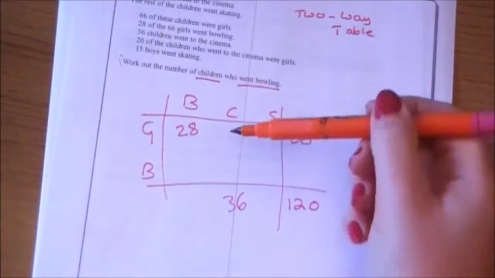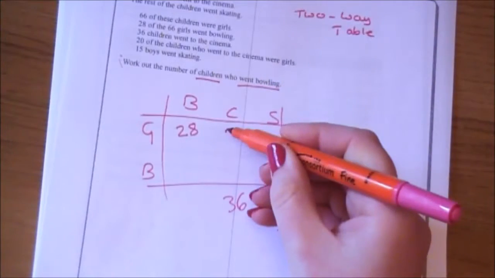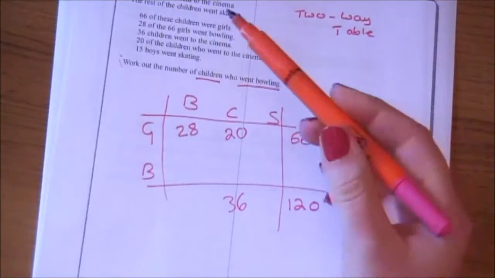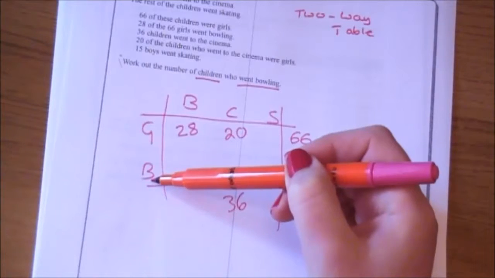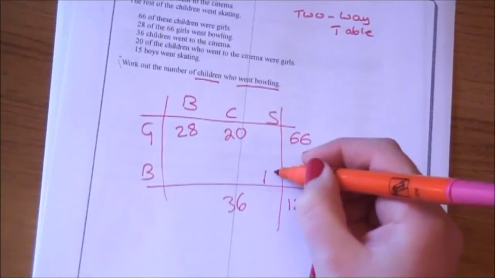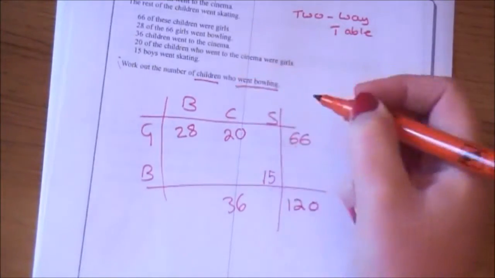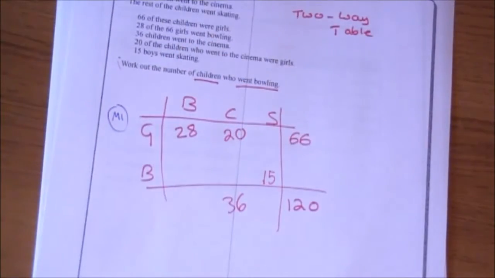20 of the children that went to the cinema were girls. So there's 20 girls there. And finally, 15 boys went skating. So there's boys that went skating, and there's 15 of them. Now, at this point, just by converting the question to a two-way table, I've gained a method mark. There's 1 mark. So, this is a 4-mark question.